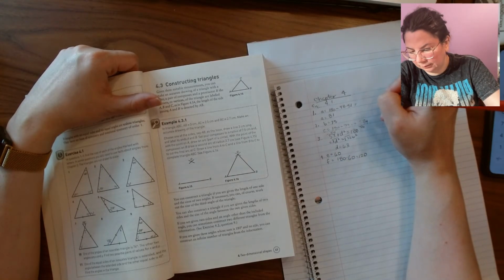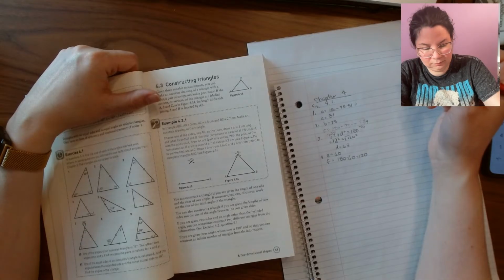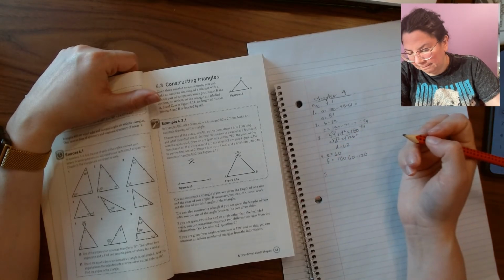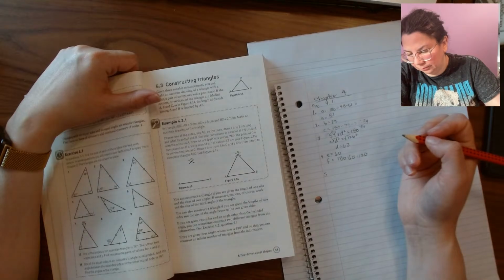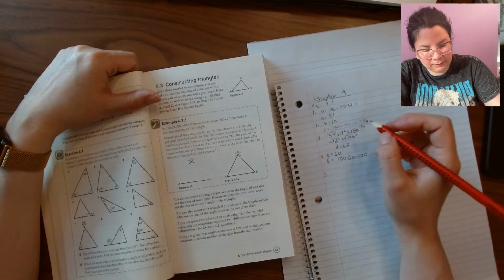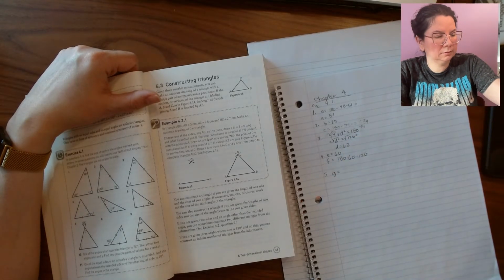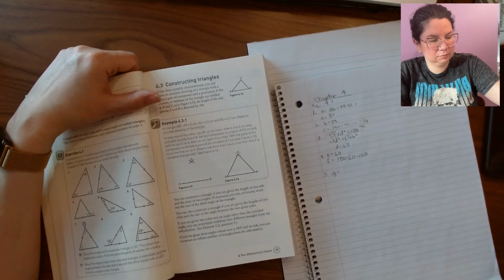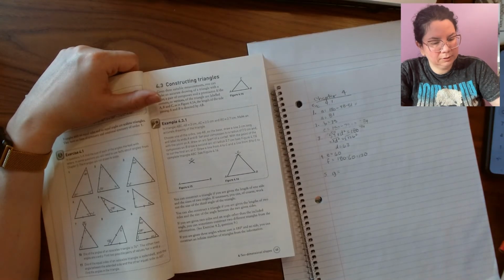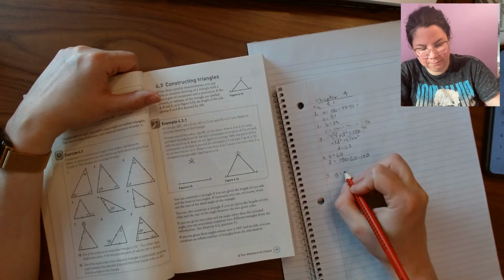Question 5. There's 9 questions. So G would be the same formula as this up here. So G equals 180 minus 54 divided by 2, 63.